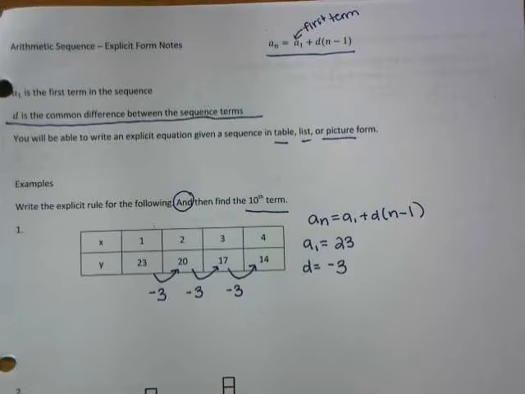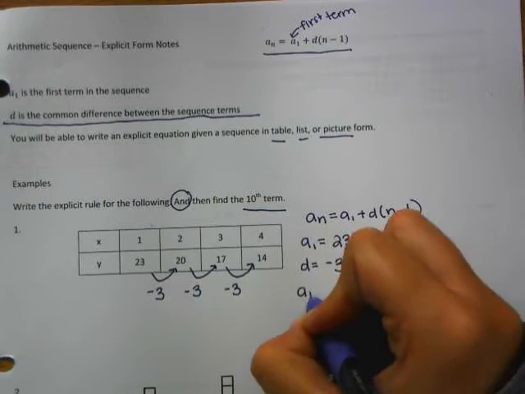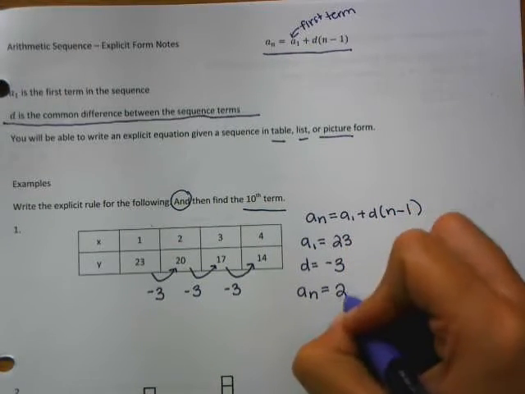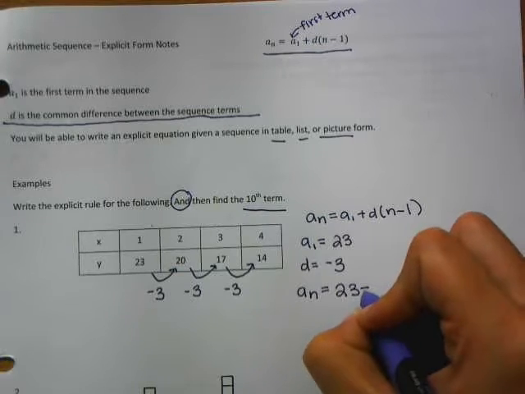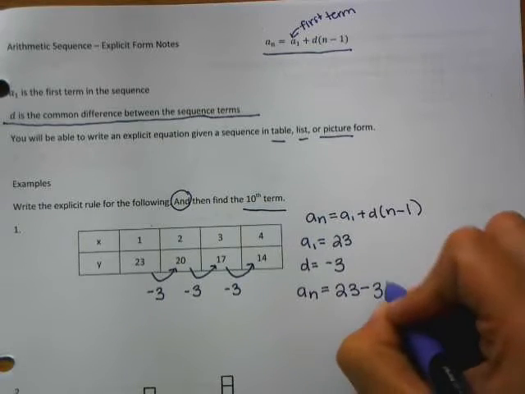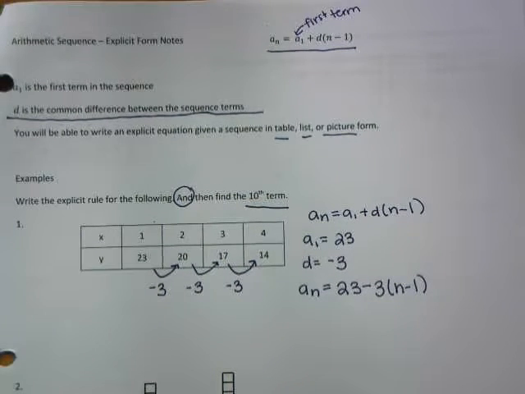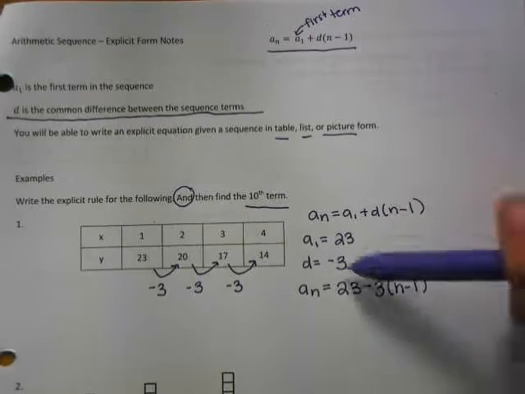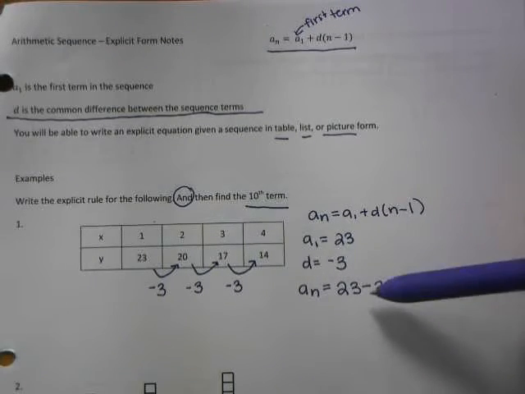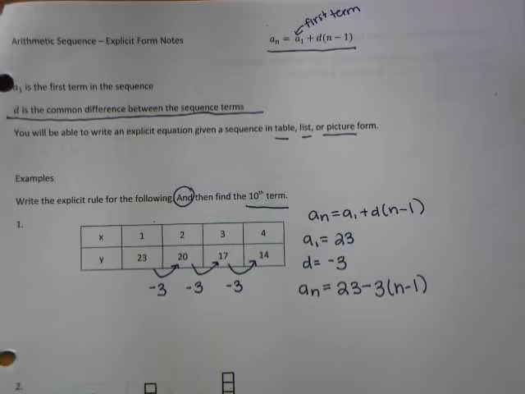So then when I plug it into my formula, an equals 23 minus 3 times n minus 1. I could have written plus negative 3, but I think that gets a little confusing, so I'm just going to write minus 3 because my common difference is subtracting 3, so there's no need to put plus negative. Okay, but if you want to, you totally can.